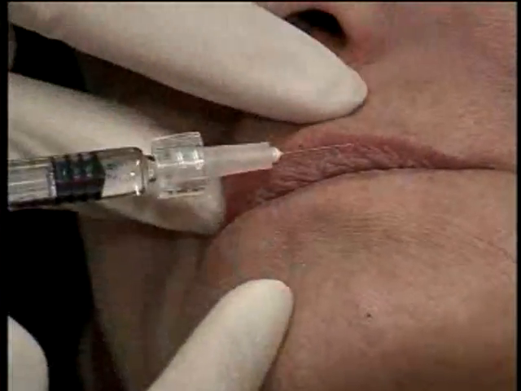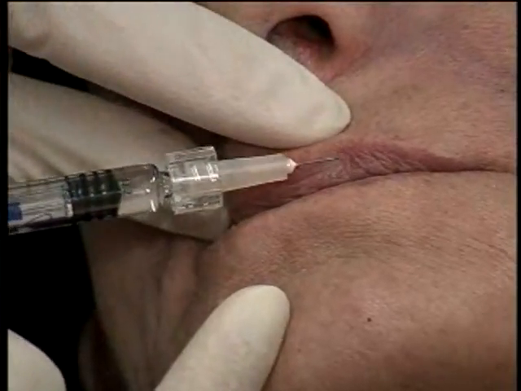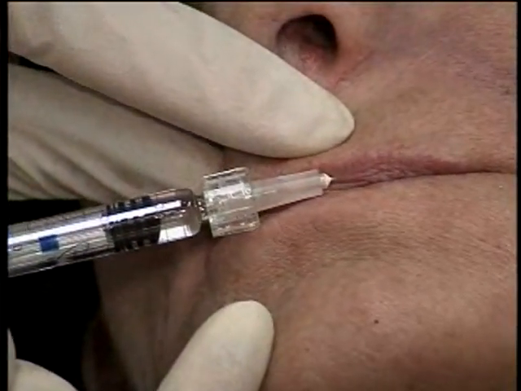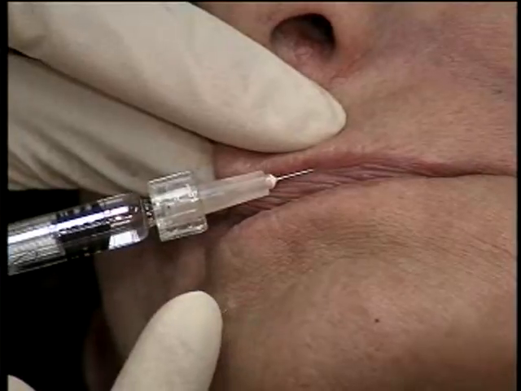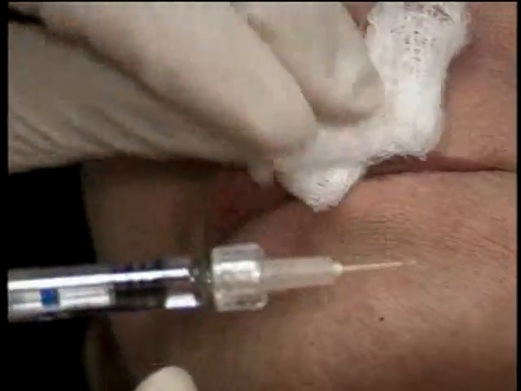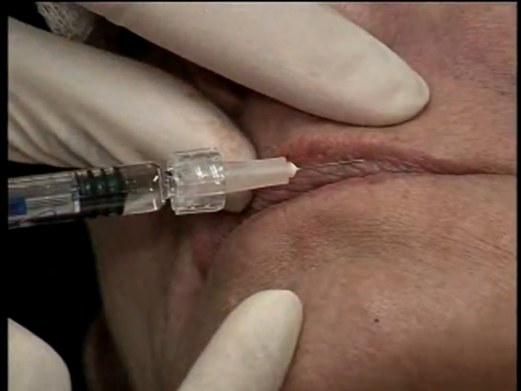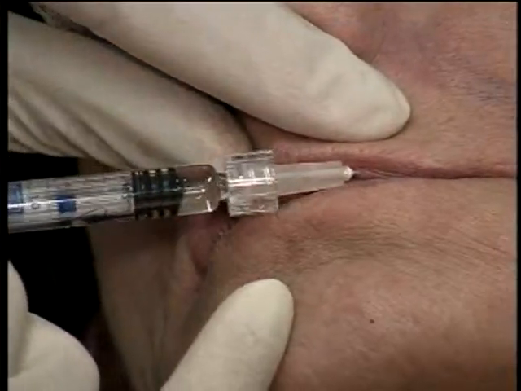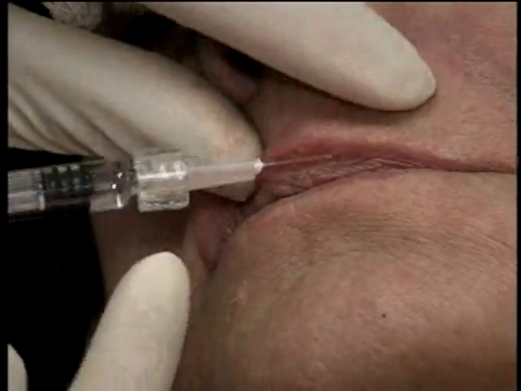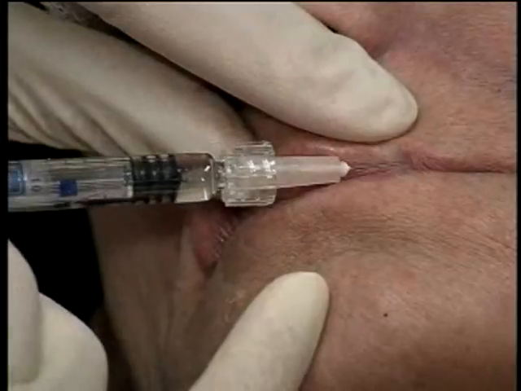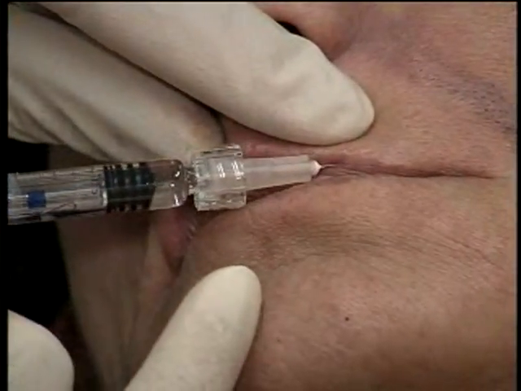Nice, slow, purposely. You don't want to inject too much. You have to be consistent with your pressure on the plunger, or else you may get little lumps. And Restylane is less forgiving in this area. So you want to make sure that you do it nicely and you don't miss any areas.